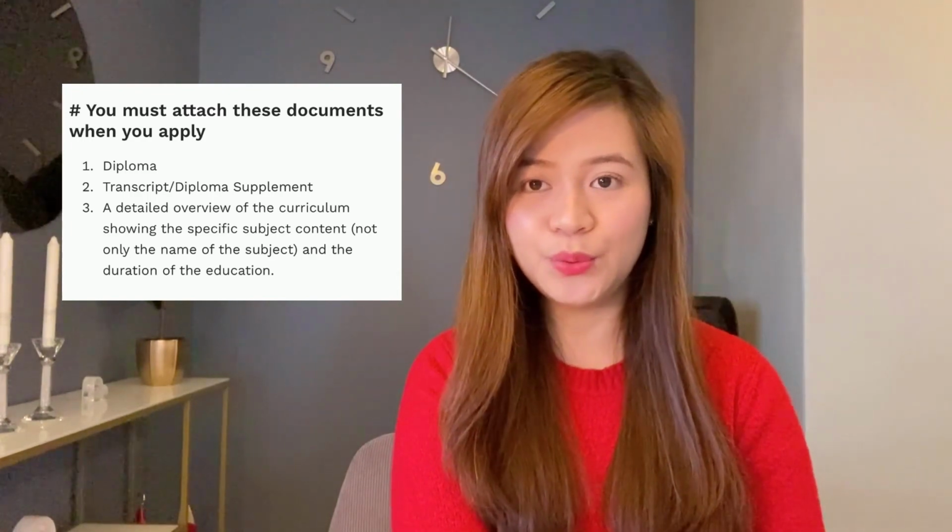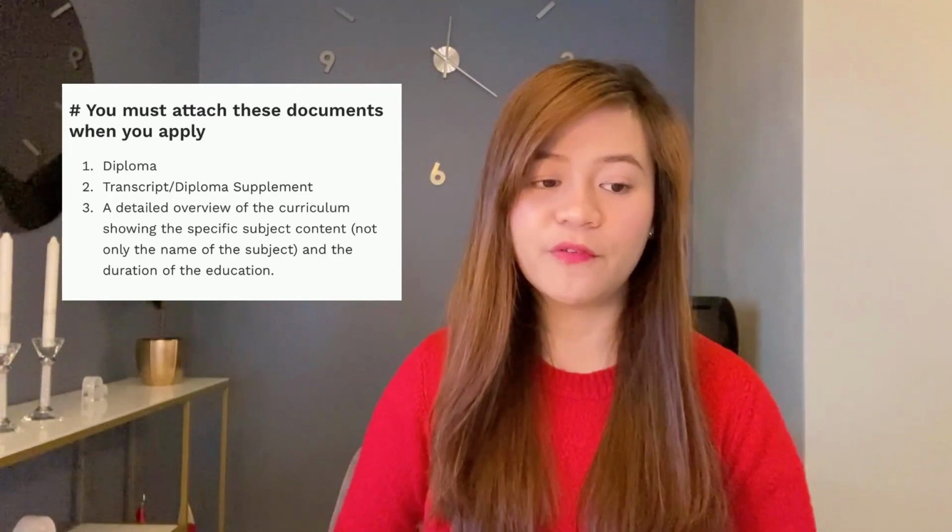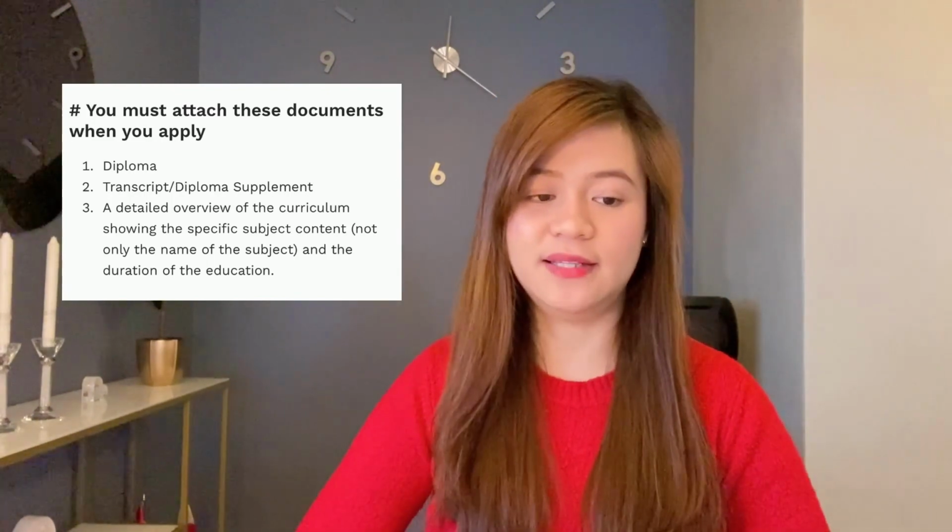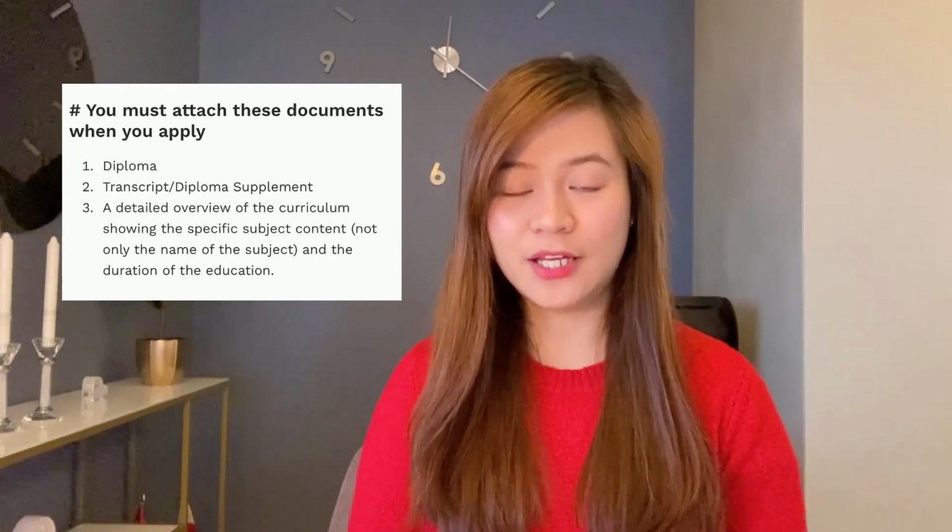Number one is your diploma. Number two is the transcript or diploma supplement. And then number three is the detailed overview of the curriculum showing the specific subject content of your education and the duration of the education.